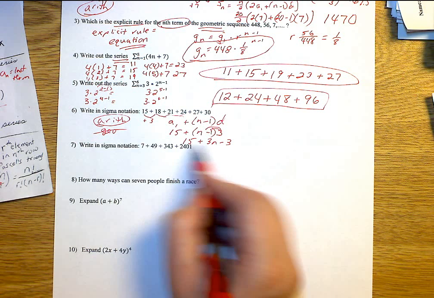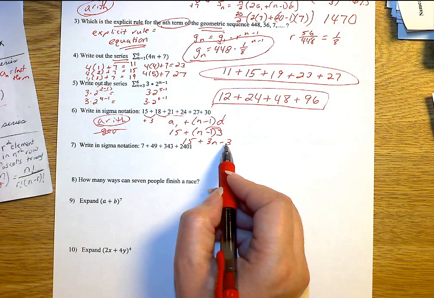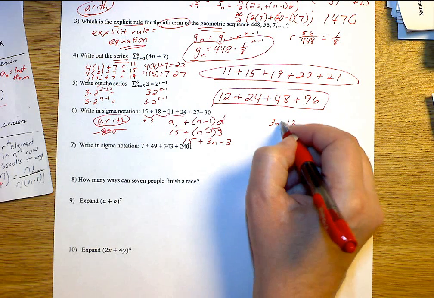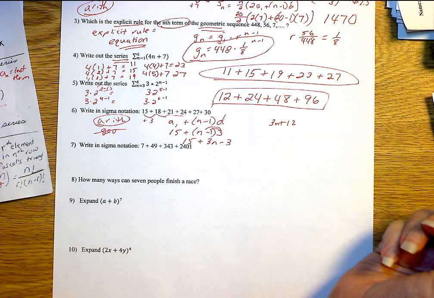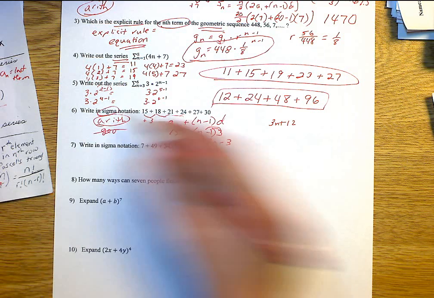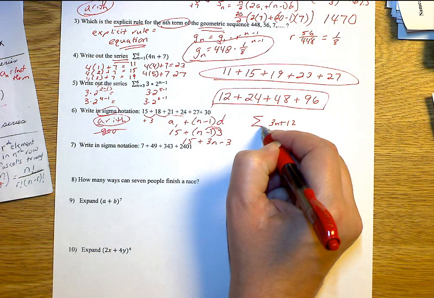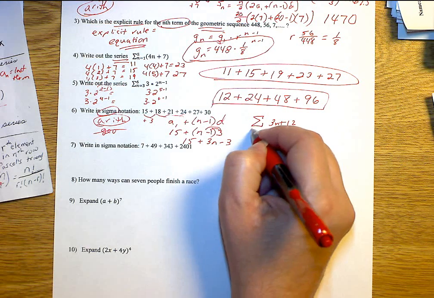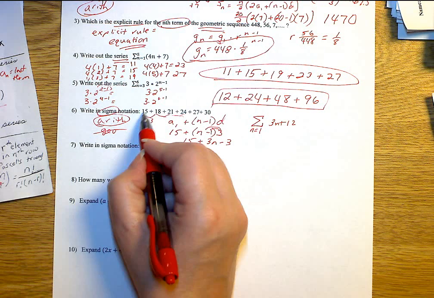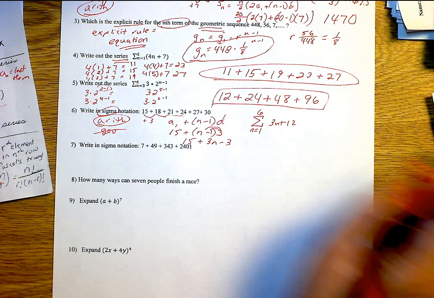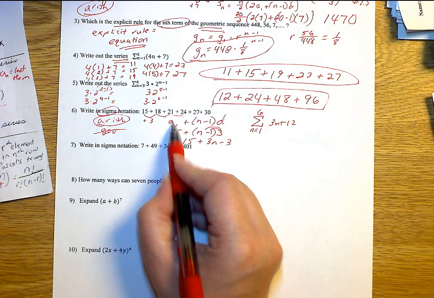15 minus 3 is 12, and then I have 3n plus 12. The only thing else I have now to do is to write my sigma notation in front and put n equals 1 to 1, 2, 3, 4, 5, 6. So for this equation, because we started with the first term, that's why it's a 1 there.